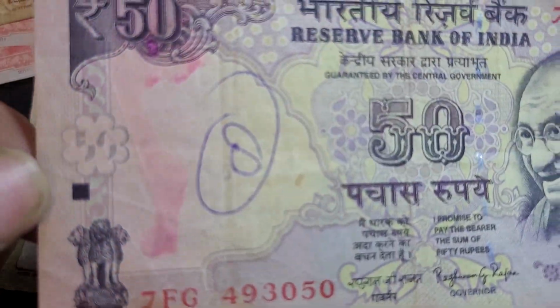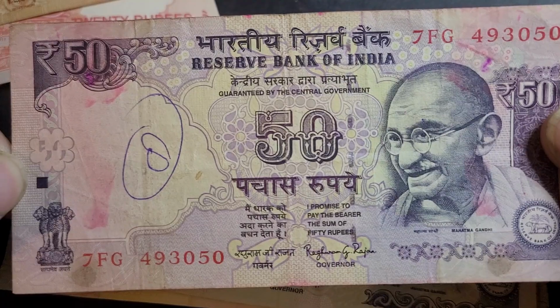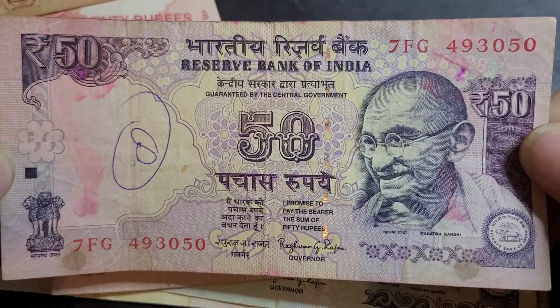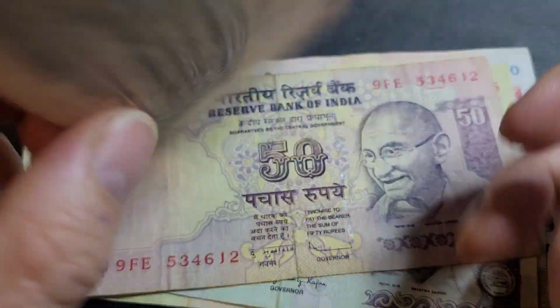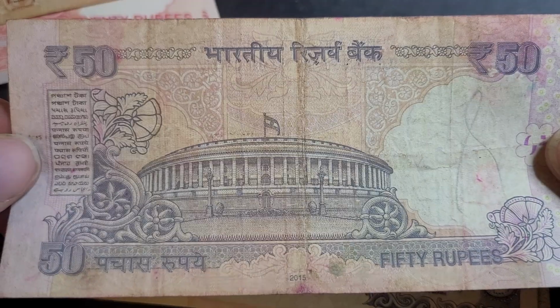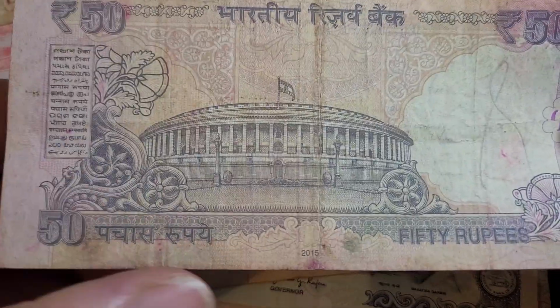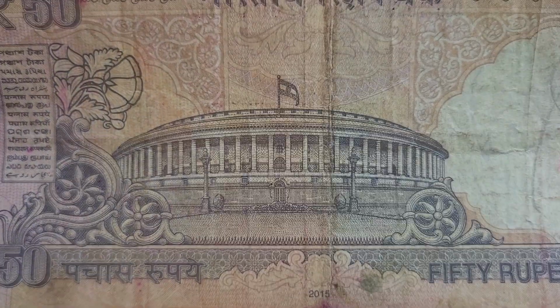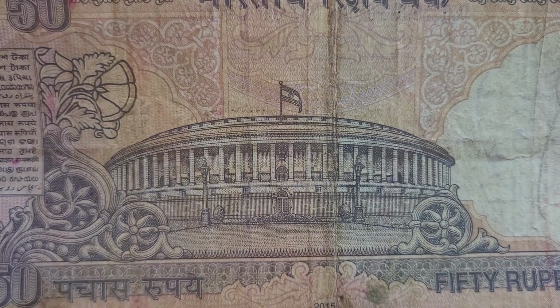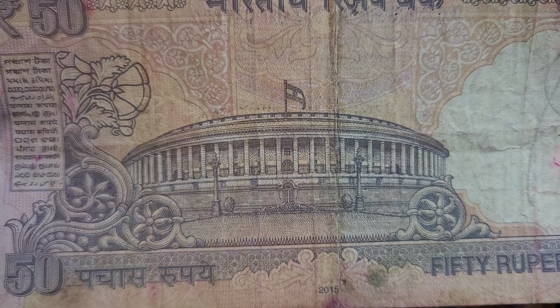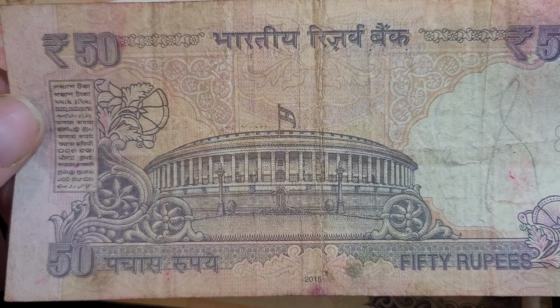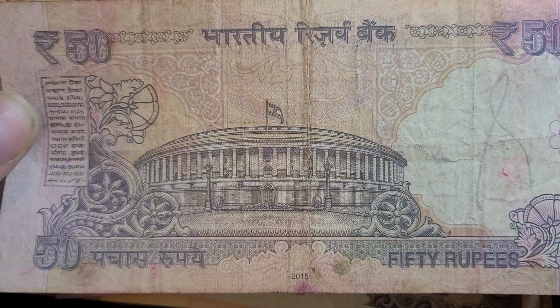Then we have this 50. The exchange rate for this is $1. But if you wanted to buy one in this condition, pretty well circulated, 2015, it would be $1 or $2. And here we have the Parliament of India with the flag. Yeah, I'd actually like to see that. Quite a nice, interesting architectural feature.